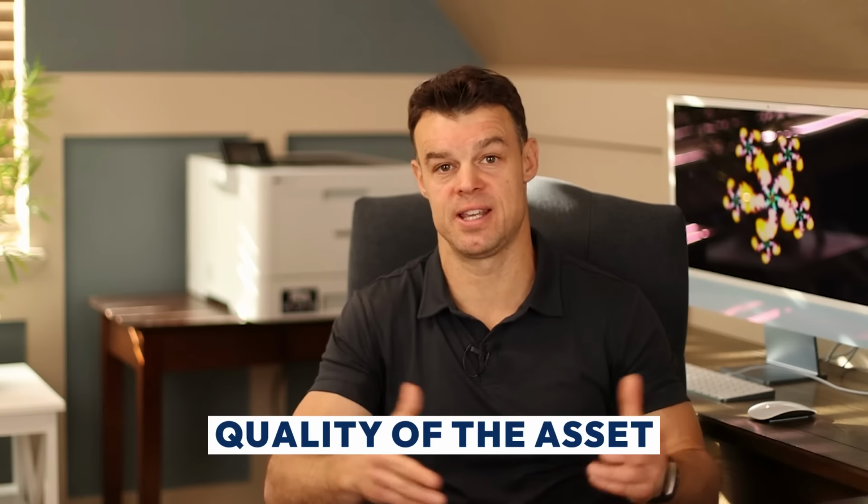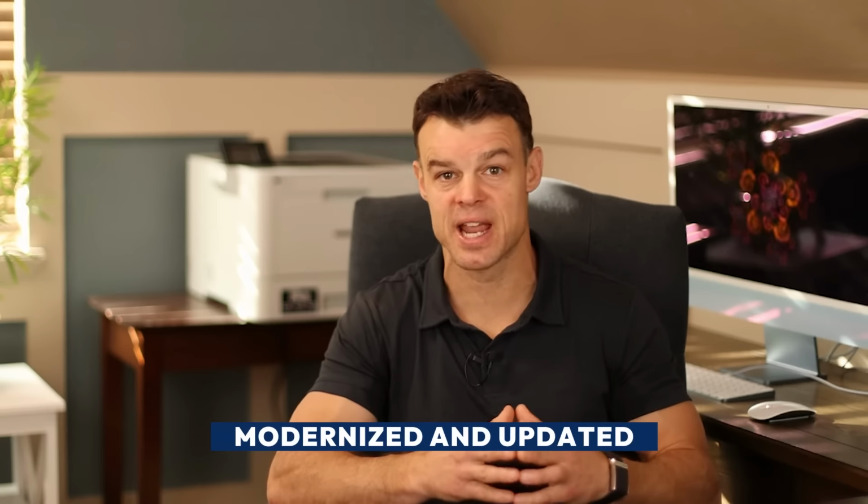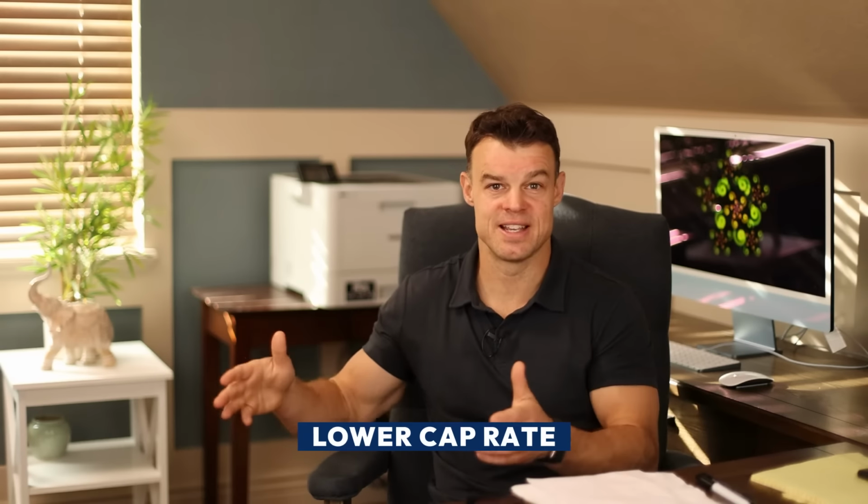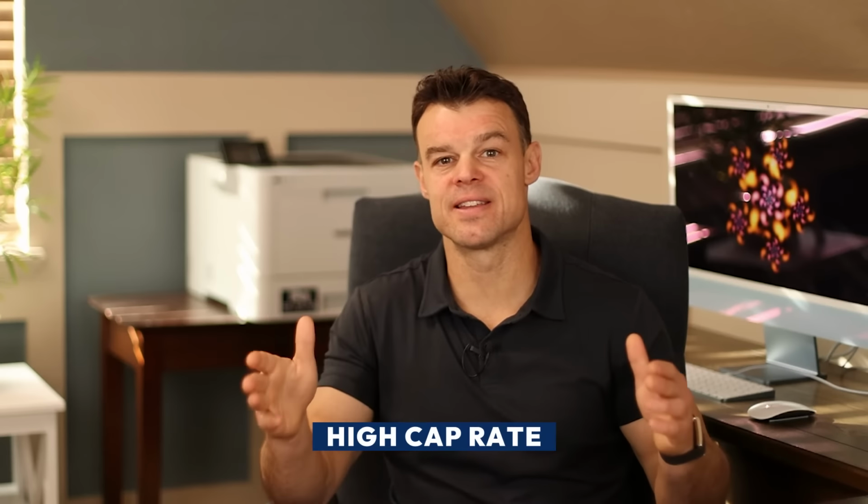2, what's the quality of the asset? Is it a nice brand new 3-story polished shiny facility that is modernized and updated? That's going to command a low return, a lower cap rate. Or is it a metal building in the middle of a cornfield that has roof problems and drainage issues and leaks? That's going to command a high cap rate. This gives you an idea of the spectrum of return on investment by using cap rate as the metric, where good quality brand new facilities, low cap rates. Old, defunct, outdated facilities, high cap rates.